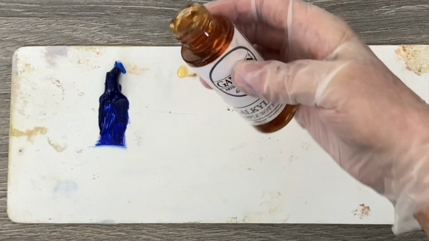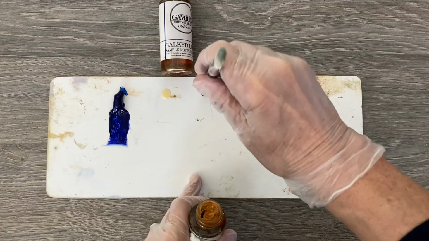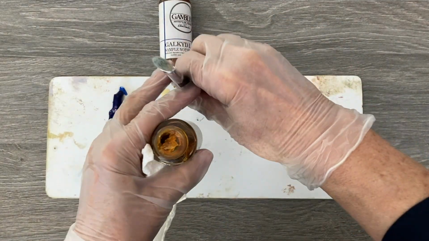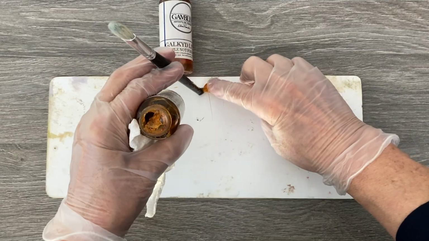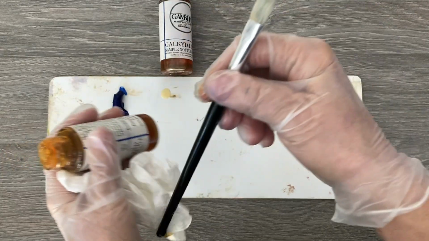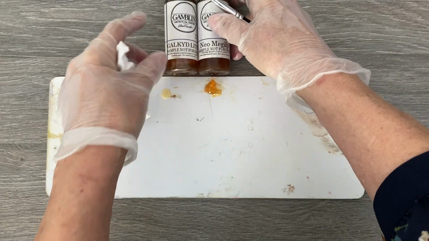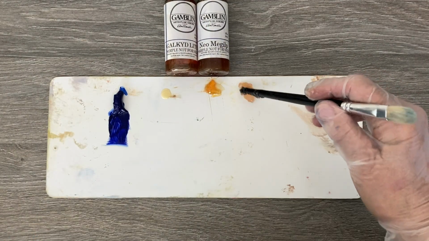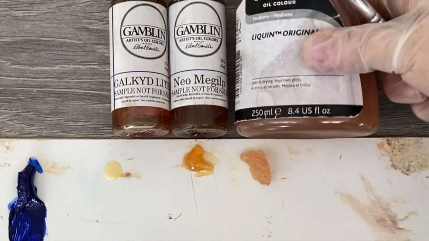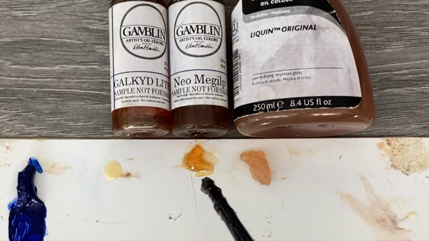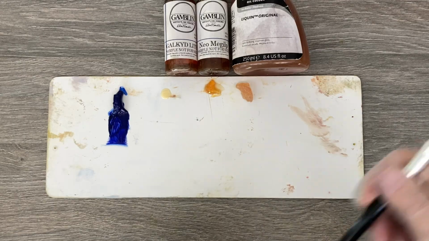It's a little on the thick side. This one is Neon McGilp, and this one is Liquin. Now I have to say that when I poured out this Neon McGilp, it really had a strong smell.